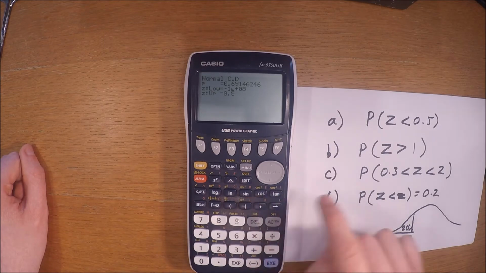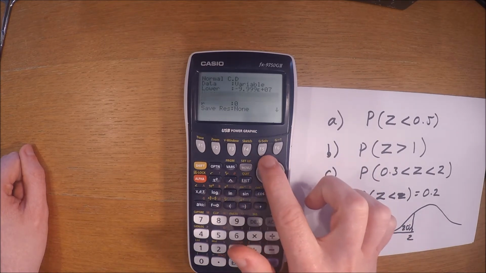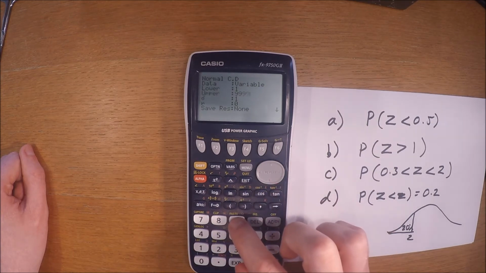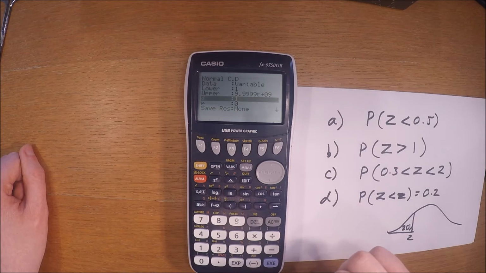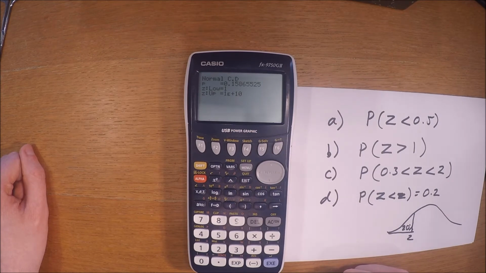0.6914. If we have a look at part B, find the probability that Z is greater than 1, so if I just press exit and come back, this time our lower bound is going to be 1. And the upper bound, well, we don't have an upper bound, so we just make it a very large number, put the 9s in, sigma and mu remain the same, and we end up with the answer 0.158.